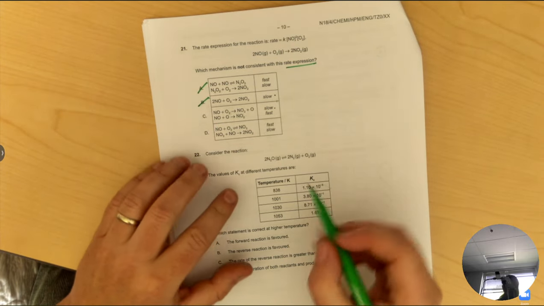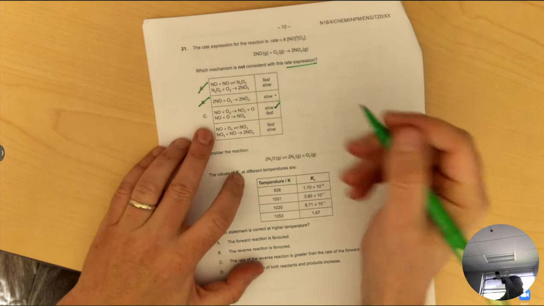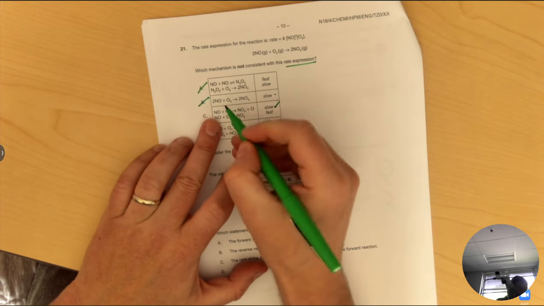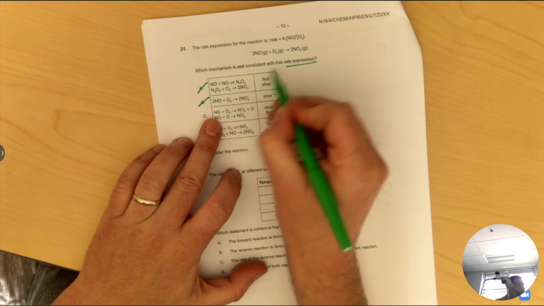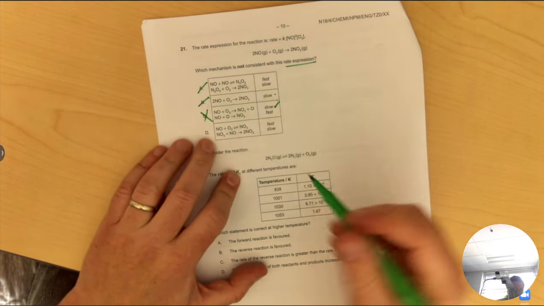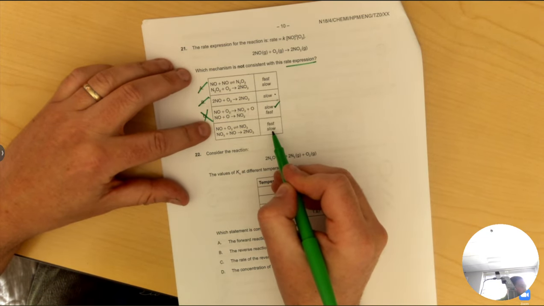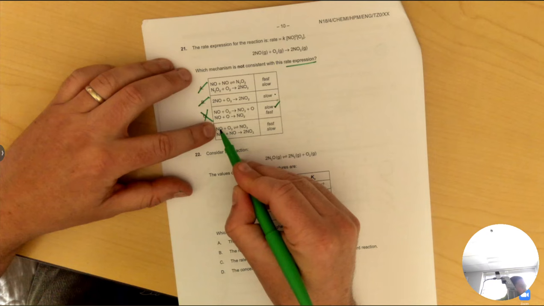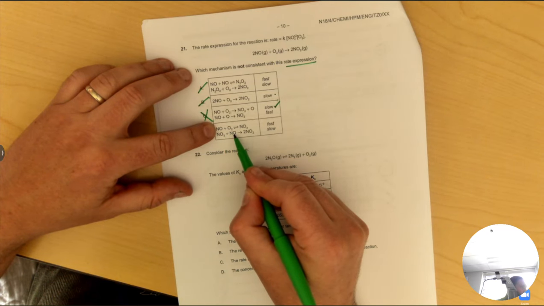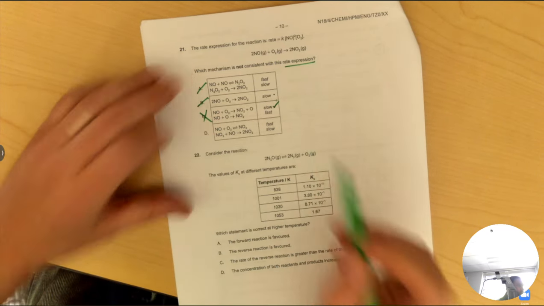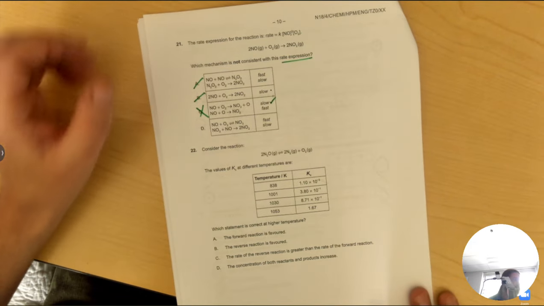If I look at choice C, the slow step is the first step. So this would give us NO to the first order and oxygen to the first order, which does not match. So goodbye. For D, again, slow step is the second step, but we got 1 NO in the first step, 1 NO in the second, and O2 in the first. So that would also be consistent.